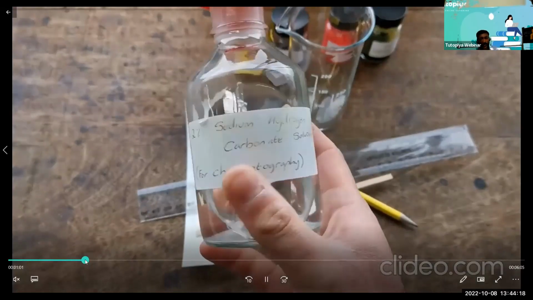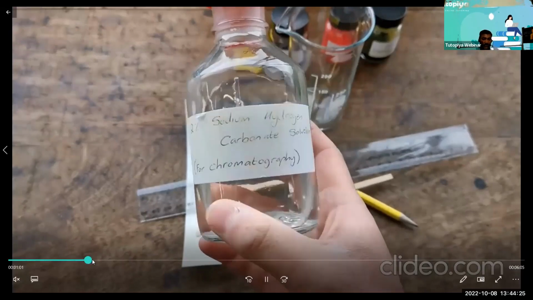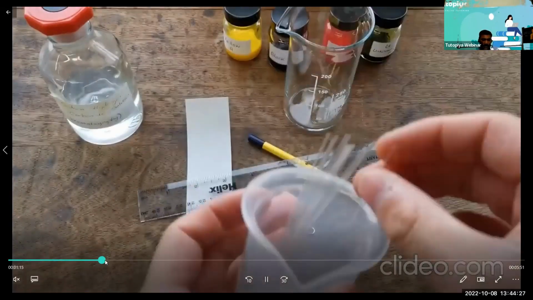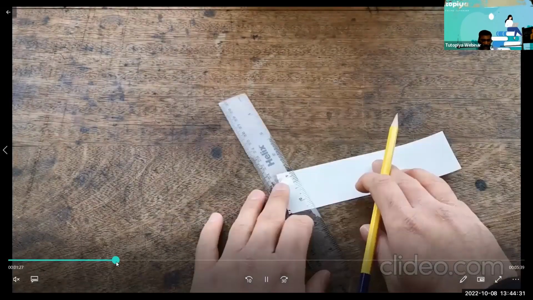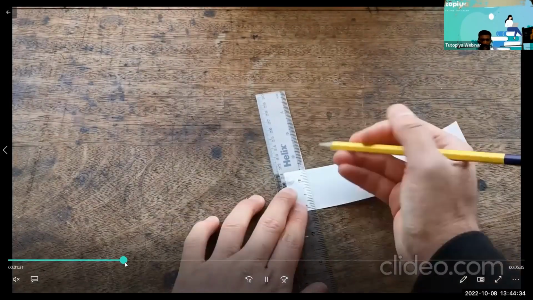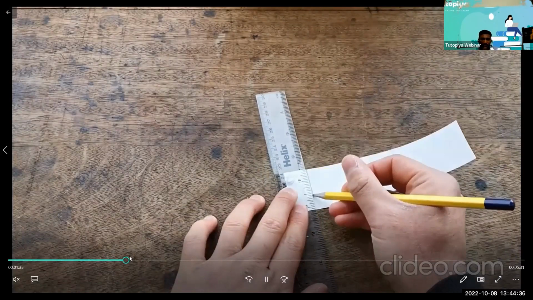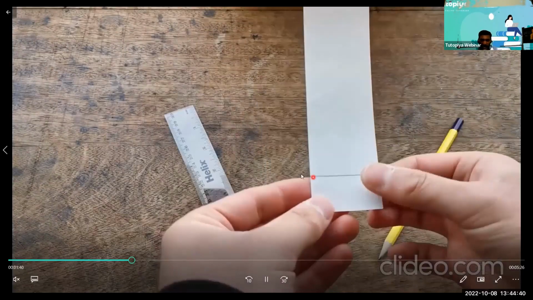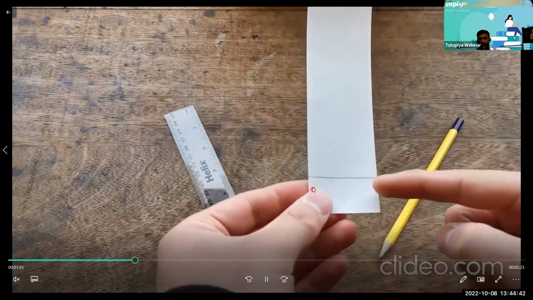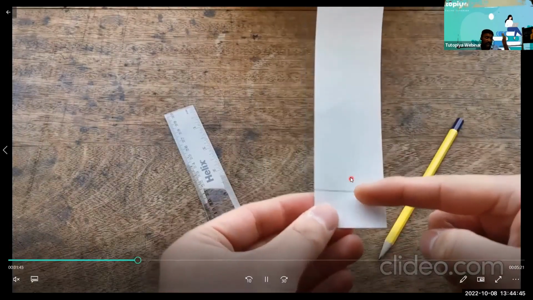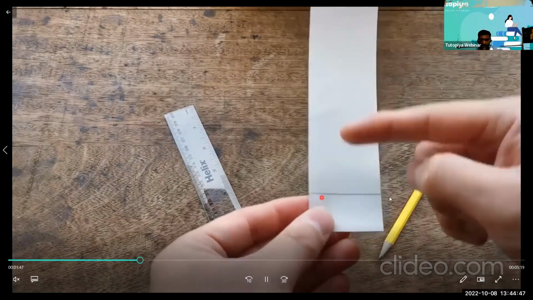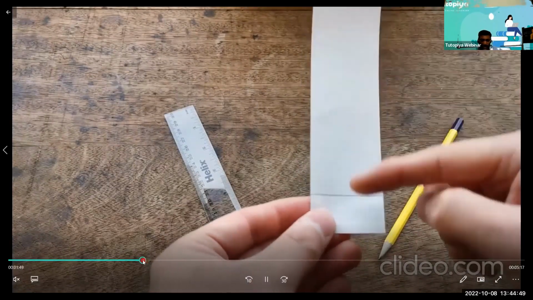I told you, you can even take water, but here the mobile phase is sodium hydrogen carbonate. And these are the capillary tubes just to take the solutes. Now I take my tissue paper or the chromatography paper. I draw a line about 2 centimeters above the bottom. It's a pencil, you need not take a marker, because I'm going to use different solutes to test. So this is just a pencil line about 2 centimeters from the bottom.